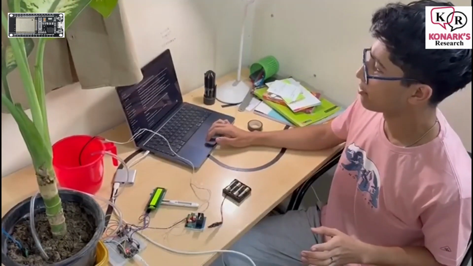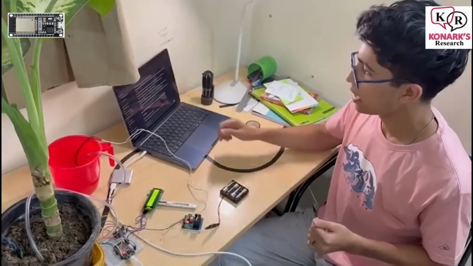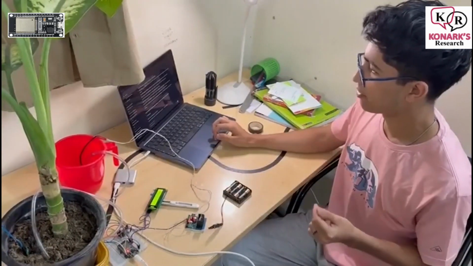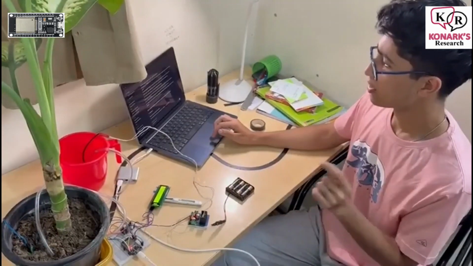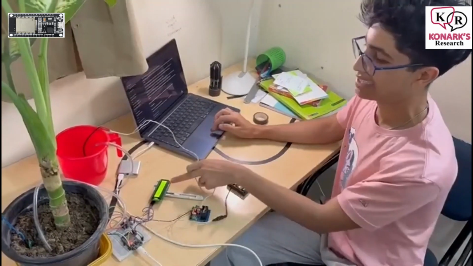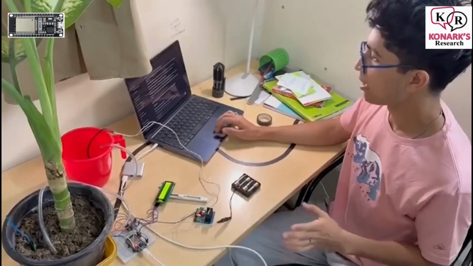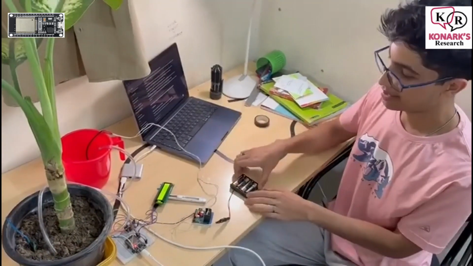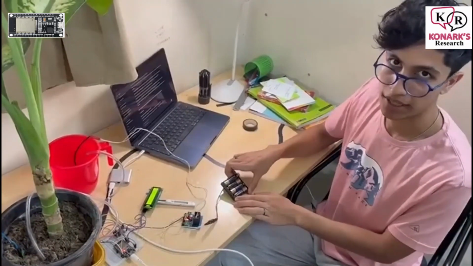We also have a motor driver which controls the water pump, and we also have some components which use 5 volts and some which use 3.3 volts. Therefore, we've added a level shifter right over here. And we also have an LCD panel which gives us updates regarding whatever is happening. And finally, everything is powered by these rechargeable batteries, making this project portable and eco-friendly.